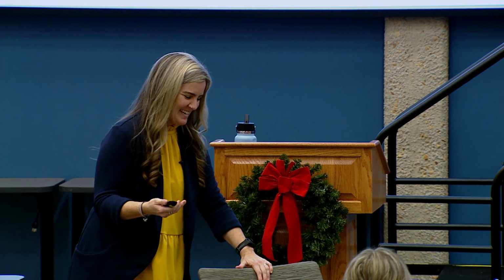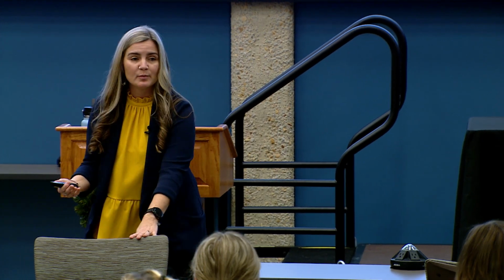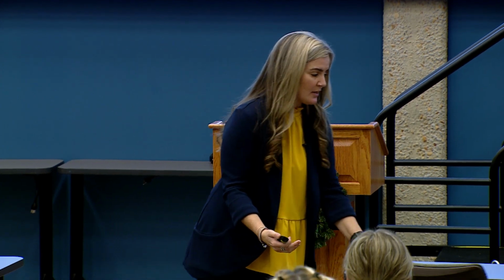Okay. So let's say this student, the way the table's set up, they're facing this way. And the presenter, the teacher's here. What's going to happen with the student? They're going to turn, they're going to be distracted. So by sitting in a student's seat, you get to see what they see.